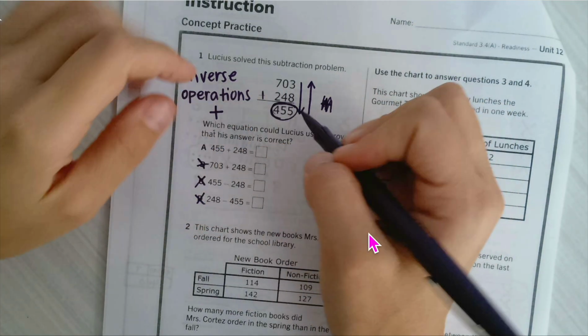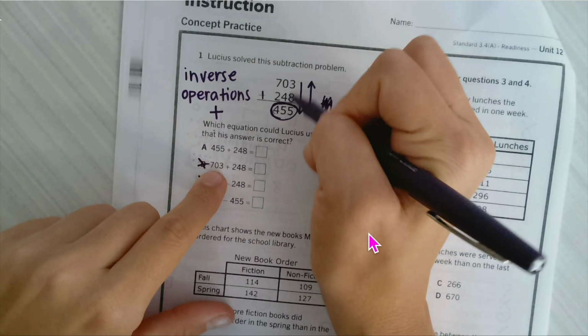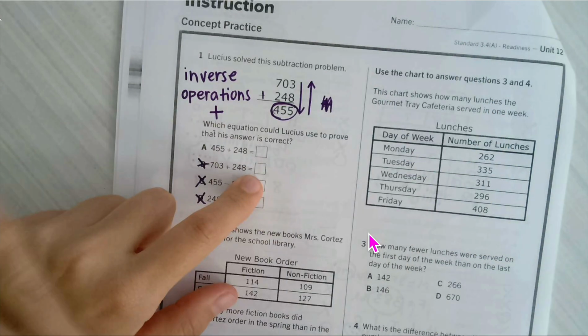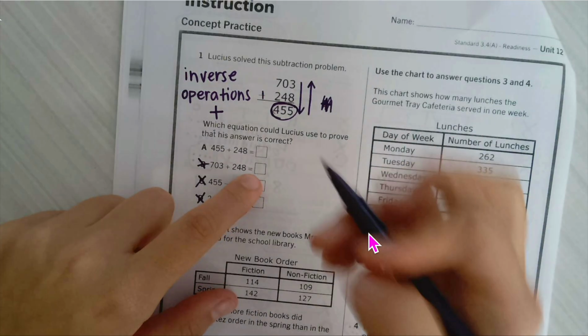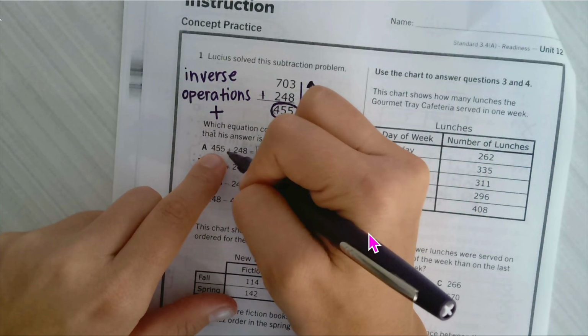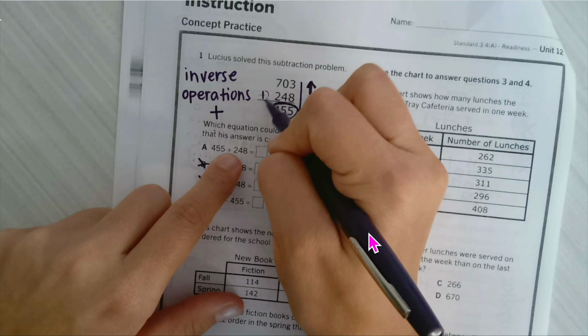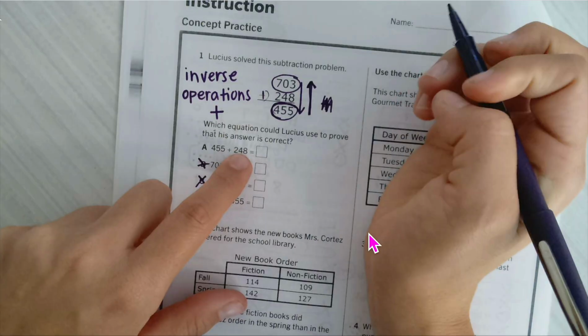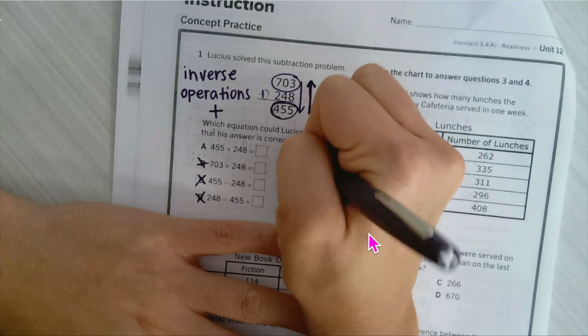I subtracted here first. So to add these two numbers together, it won't help me check 455. It's going to give me a totally new answer. But if I go backwards, like we talked about, I can go from 455 and inverse operation add 248, which should give me 703. Well, let's try it.